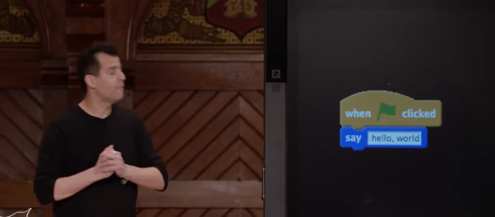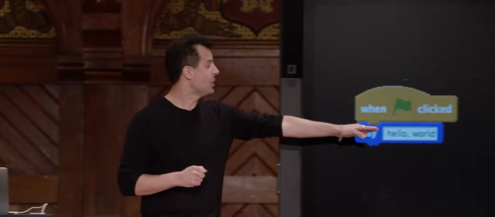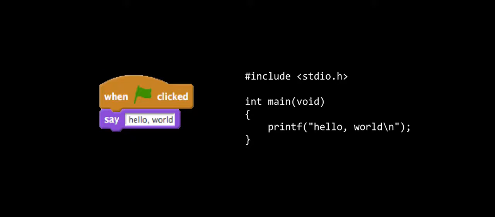Now, I could have specified different words here, but we'll see that indeed many of these blocks, and indeed in C, many functions can be parameterized or customized to do different things. In fact, in C, if we want to convert now this Scratch program to this other language, we're going to write it a little something like this. Now, granted, there's some unfamiliar syntax there, most likely, int and parentheses and void.